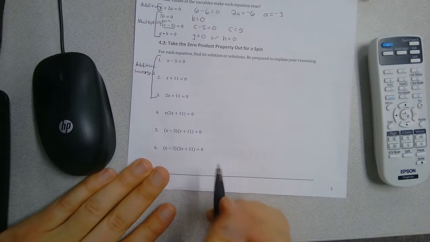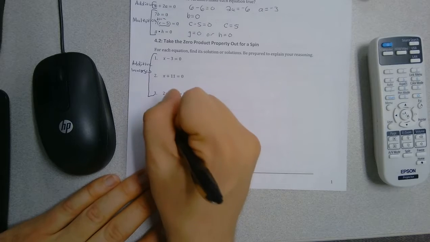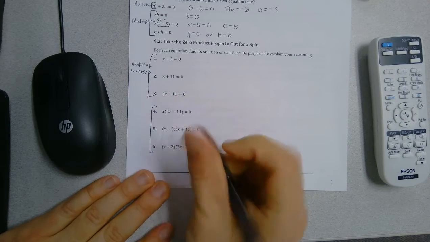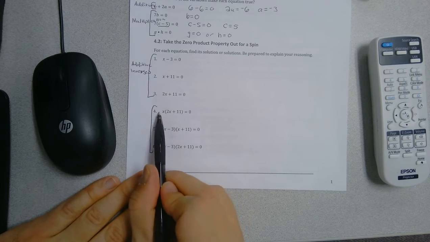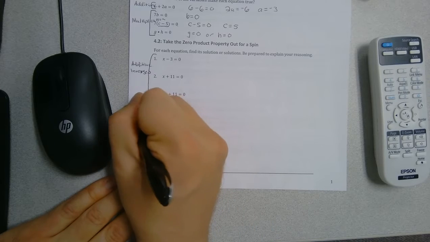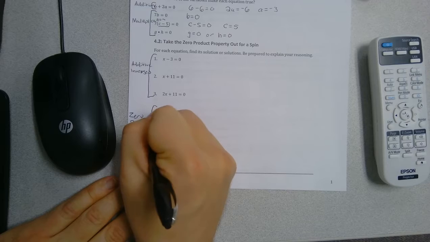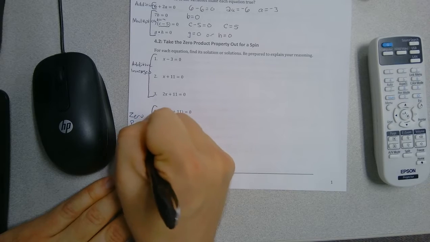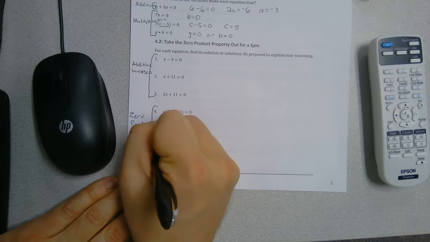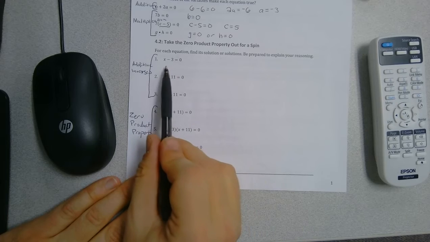And then these problems involve the zero product property because I'm multiplying two numbers to be 0. So let me just solve these.